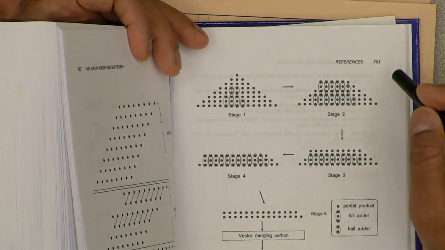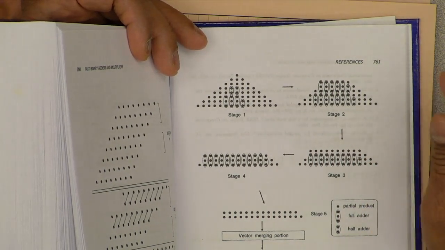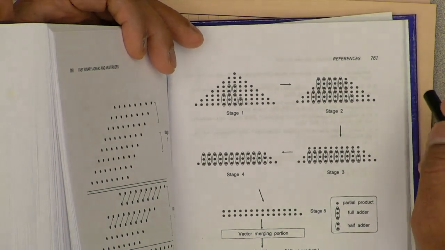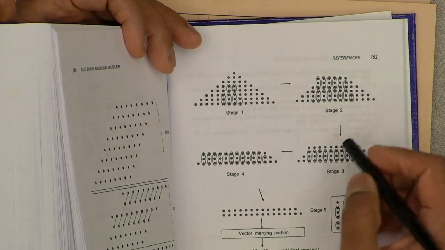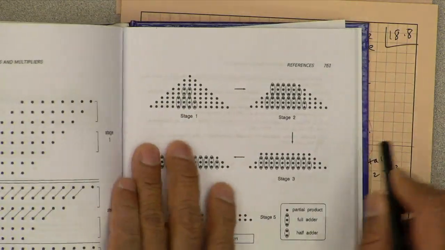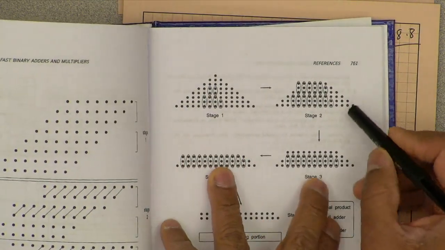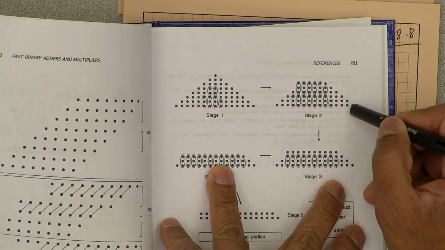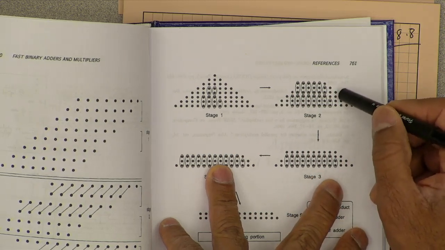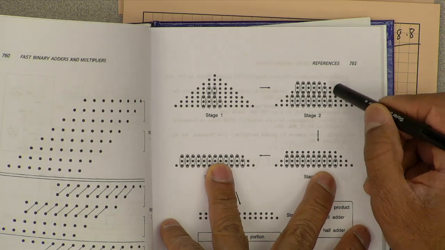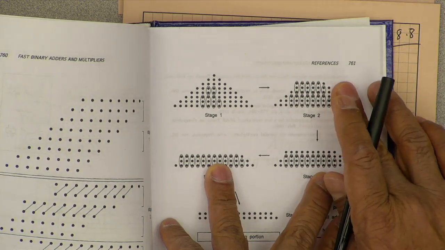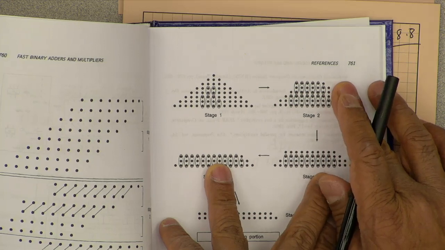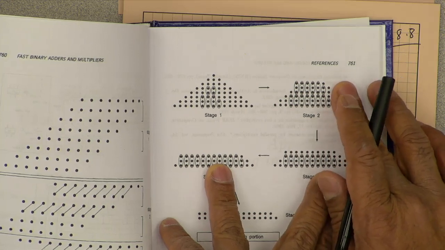So what do you think is happening? Let's see what's going on here. The first column stays the same, the second column stays the same, the third column stays the same, the fourth column stays the same. Okay, so these have stayed the same. In the fifth column, the depth was 5. What's the new depth?